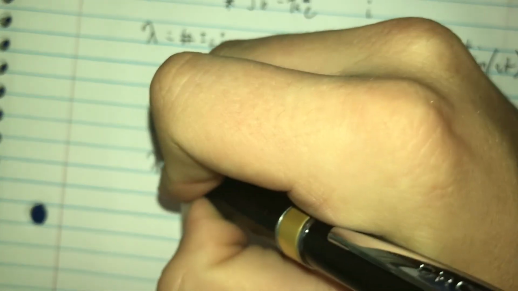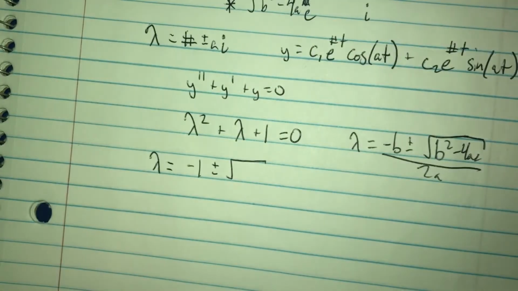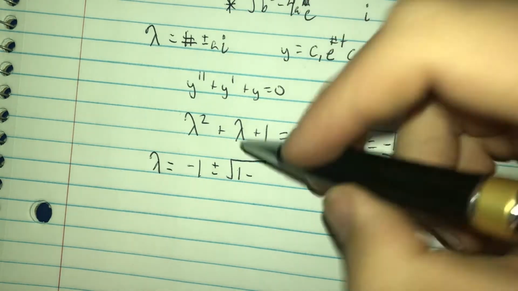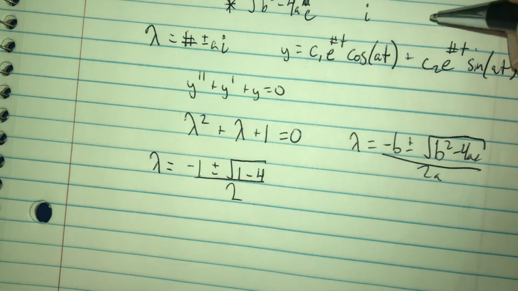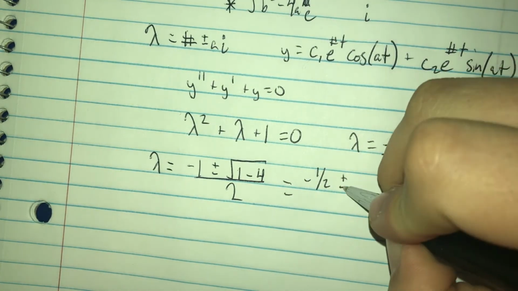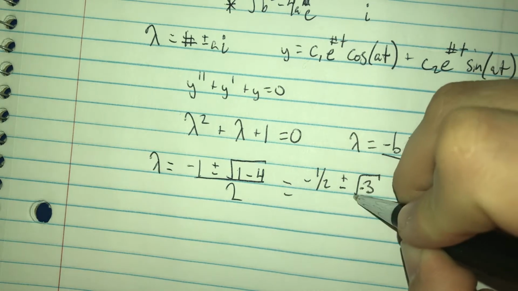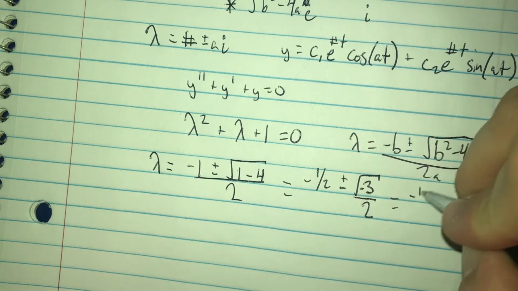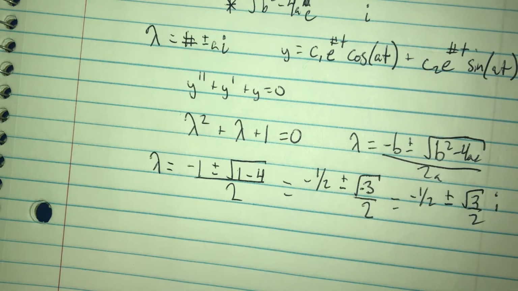So we can say lambda is equal to negative b, so negative 1 plus or minus the square root of b squared, so 1 minus 4 times 1 times 1, all over 2a, and 2a would just be 2. So this will actually go to negative 1/2, because we can split up those two, plus or minus the square root of negative 3 over 2. And this will actually be some imaginary value, so we can say negative 1/2 plus or minus square root of 3 over 2 i.